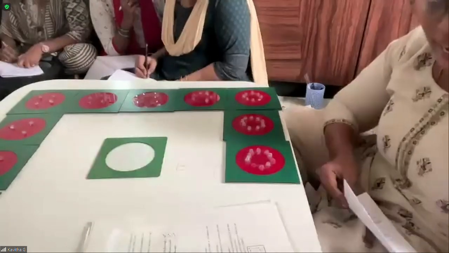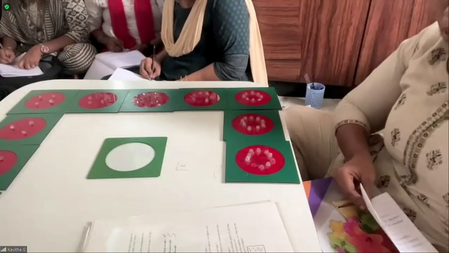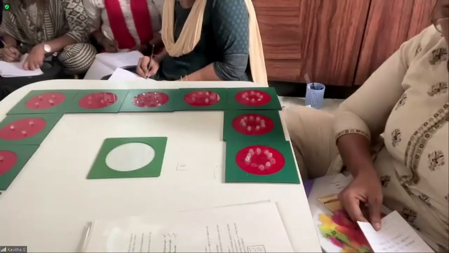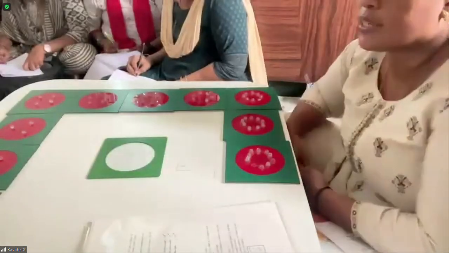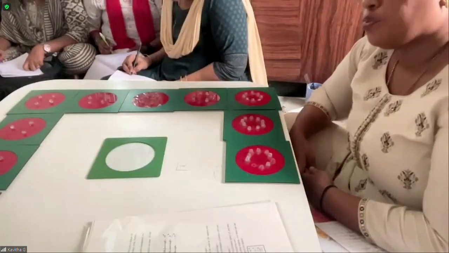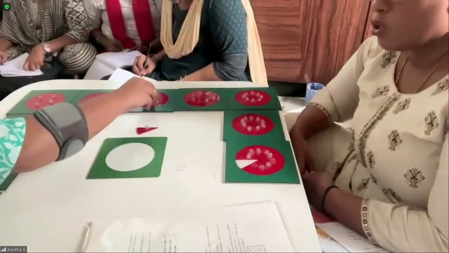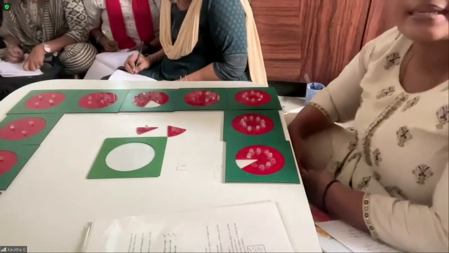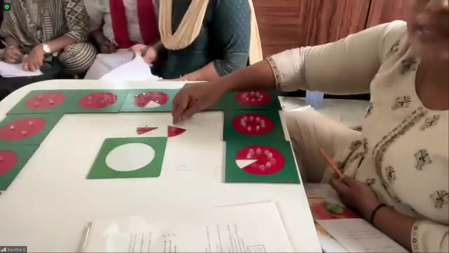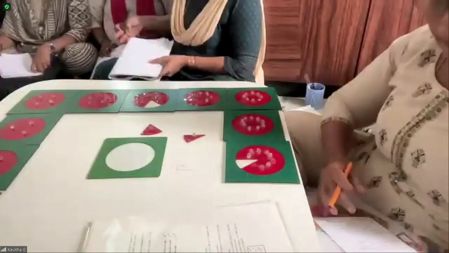Today we are going to add angles. Choose any two fraction inserts, ma. Choose any two fraction inserts. Any two. She has chosen 1/10 and 1/6. She has chosen 2. Okay.